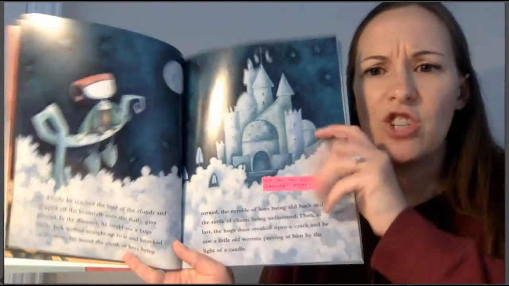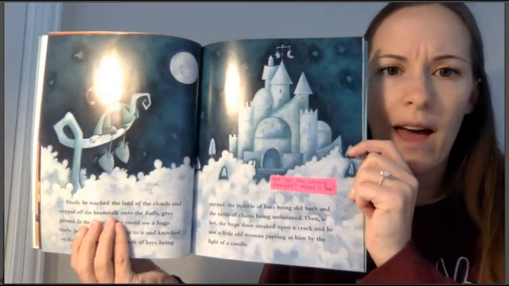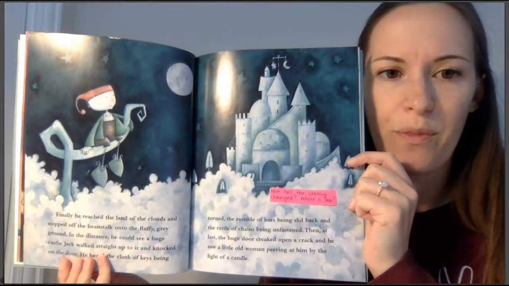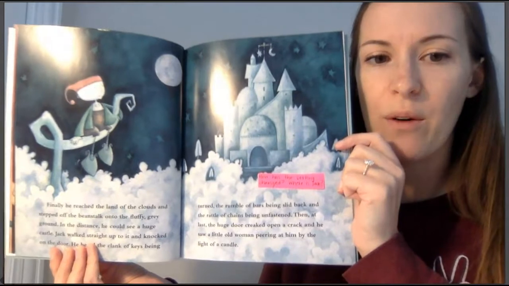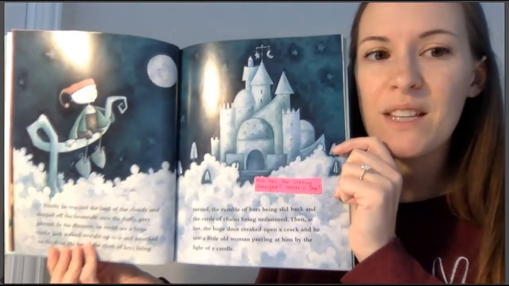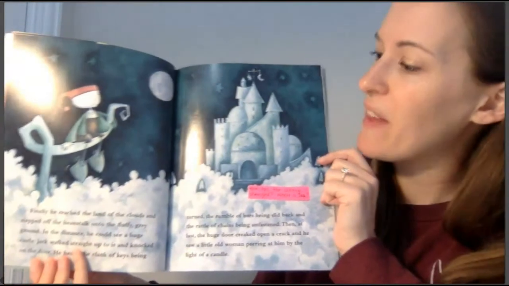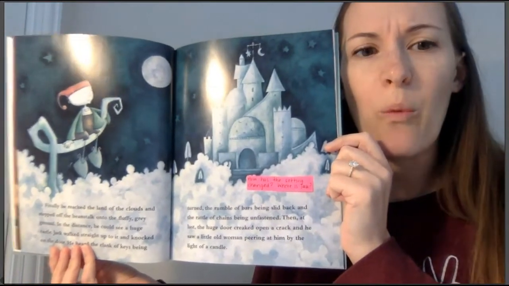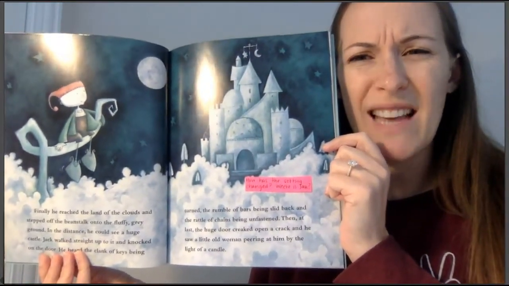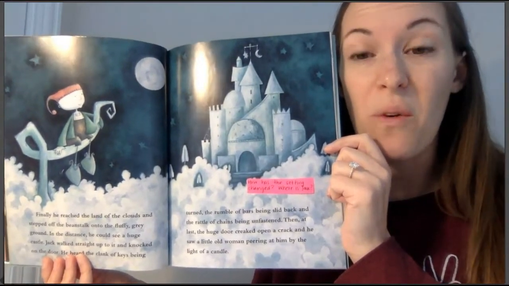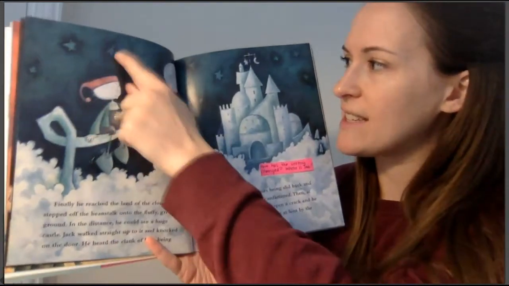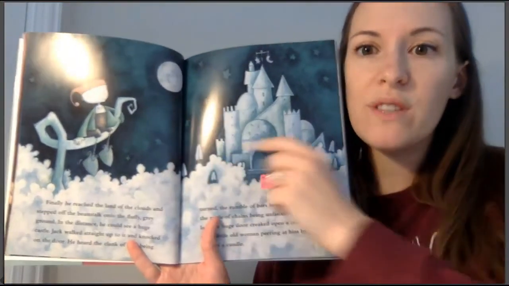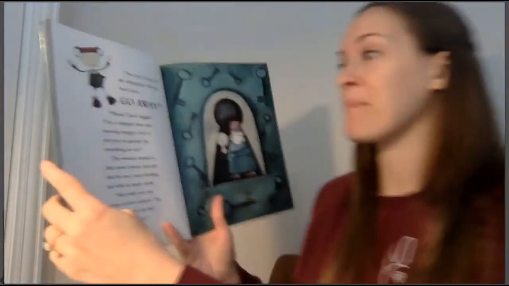Kipsters, how has the setting changed? Think about where and when the story is taking place. Are they still at the farmhouse? No. Where is Jack now? That's right, he's in the land of the clouds by the castle. And I want you to think now about when. Is it still daytime? No, it's night. I can tell it's night because I see dark sky, I see stars in the sky, and I see the moon. Those details in the illustration tell me it's nighttime. Let's see what happens when he goes in that castle.